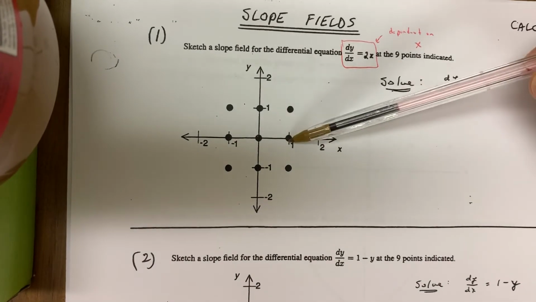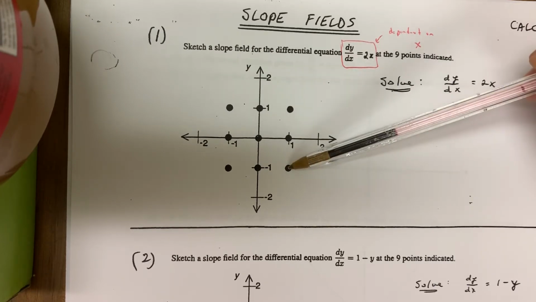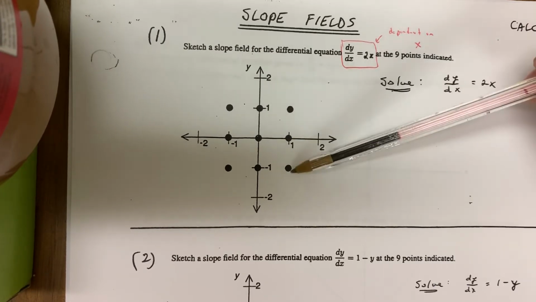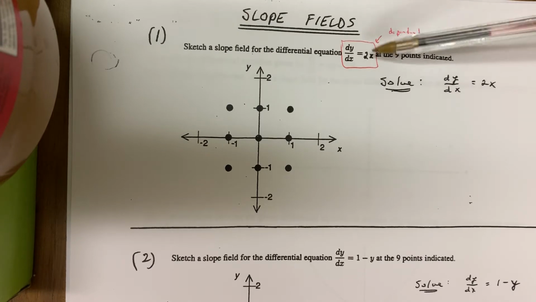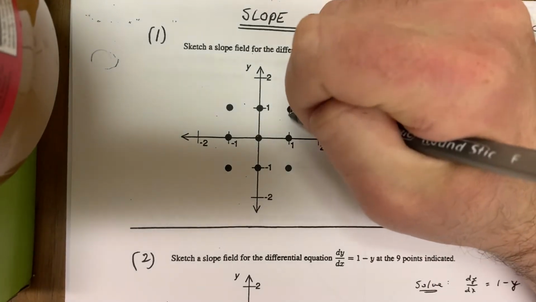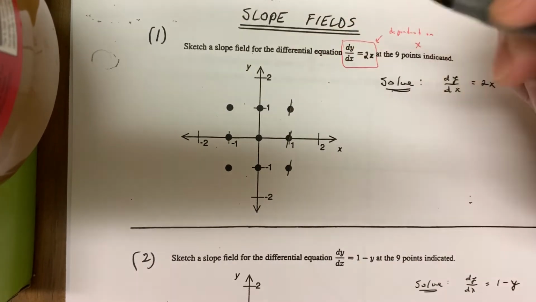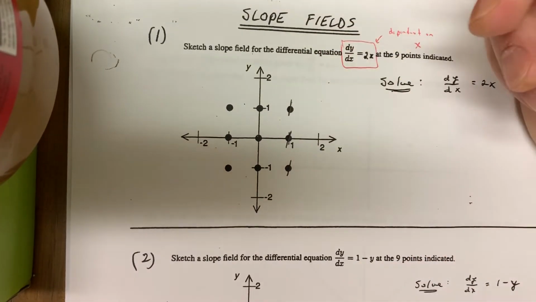You can see this point (1, 0), this point (1, 1), this point (1, -1), they all have an x value of 1. And you'll see if x is equal to 1, then dy/dx is going to be equal to 2 times 1, which is 2. So I know I'm going to have a slope of positive 2 at this point, at this point, and at this point. And all those little tangent lines should look parallel.